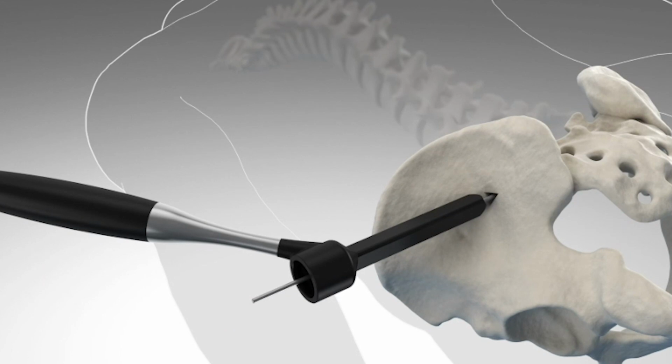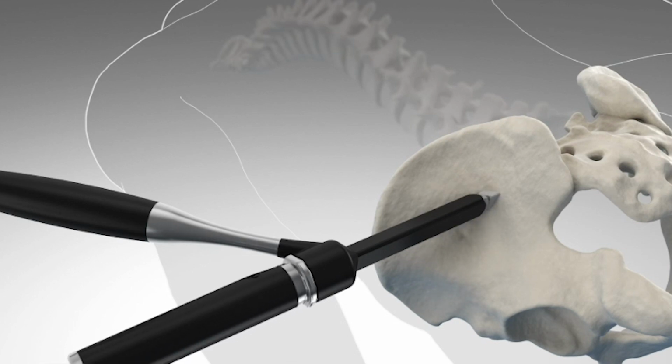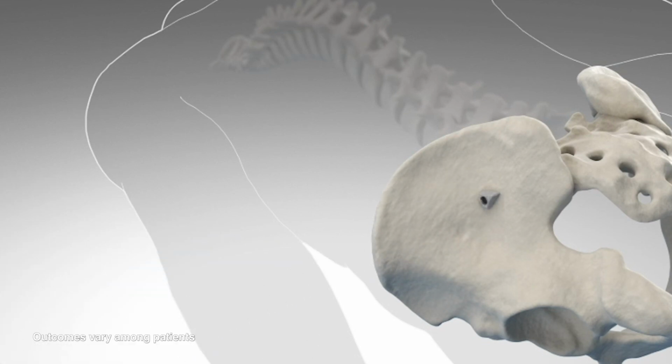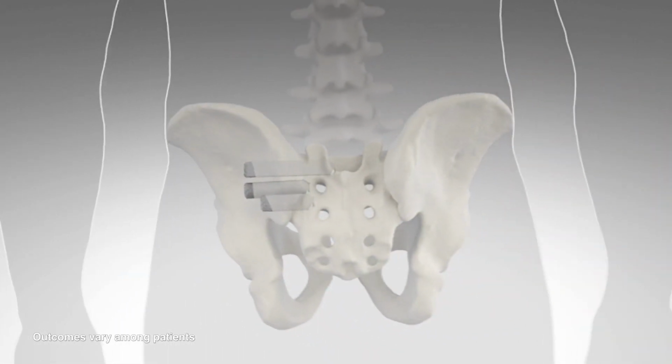I like the iFuse system because it is something that has been proven in over 65 peer-reviewed articles, and patients typically have a 90% satisfaction rate after the procedure is completed.